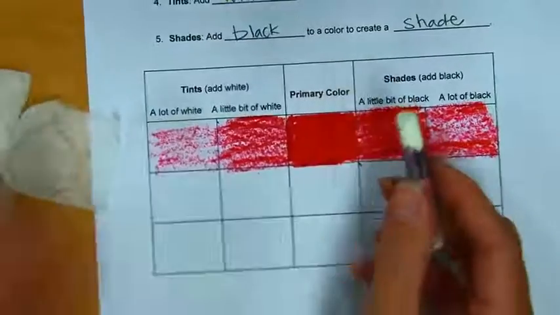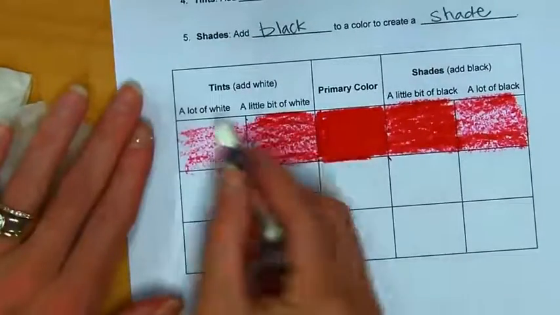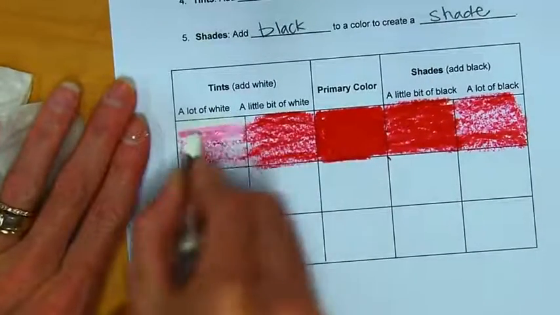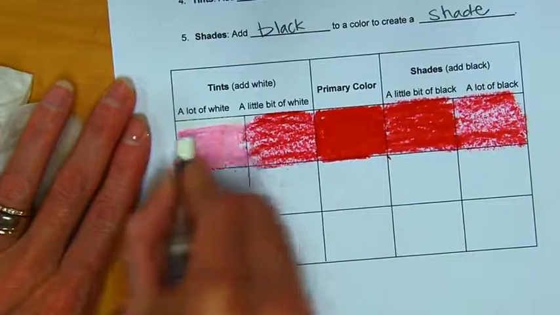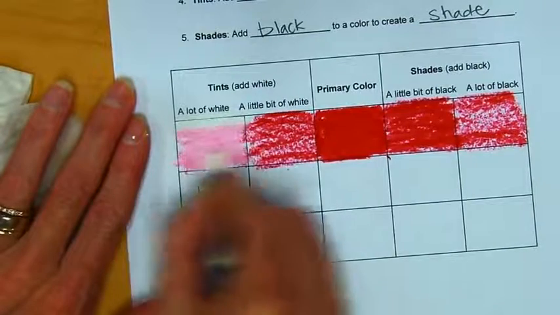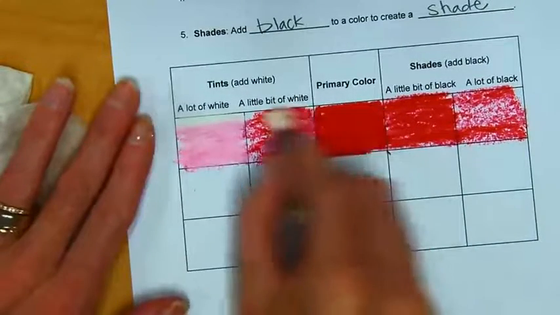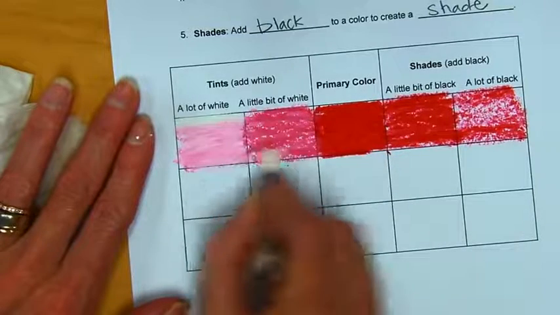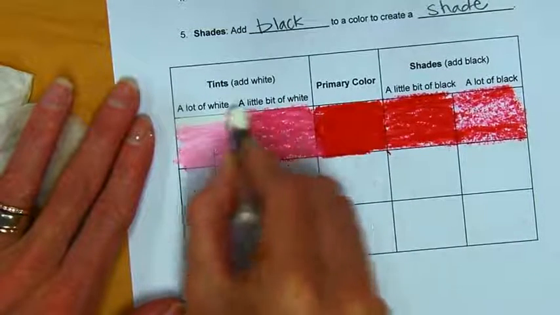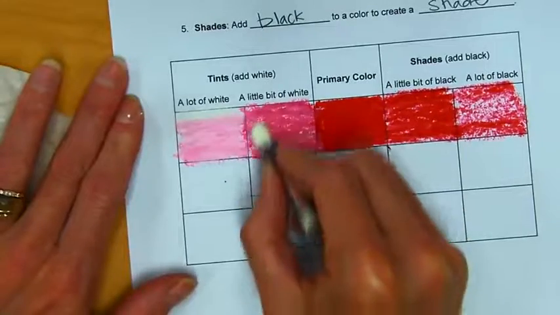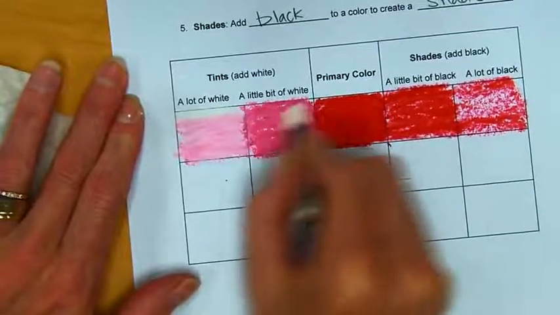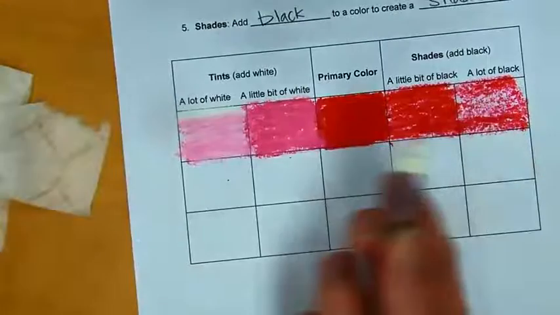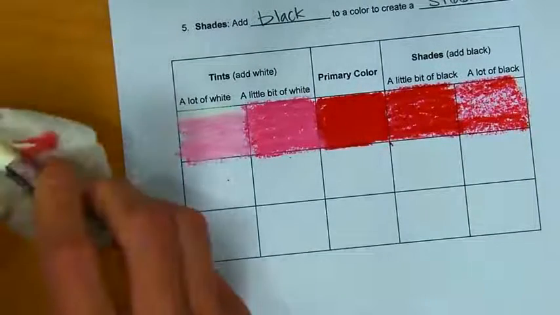And I'm only going to use white on the tints. So I'm going to use a lot of white in that first one, and it's going to make a really light shade. And then I'm going to use a little bit of white in the next one to make a medium shade. Then I have my more solid color of my red next to that. Clean off the white before you put it back.